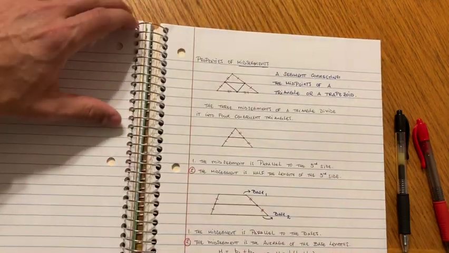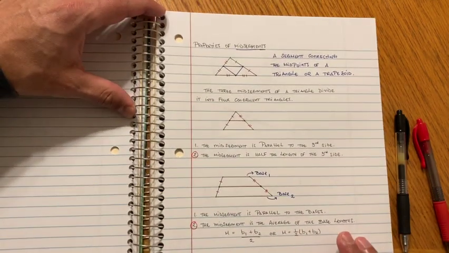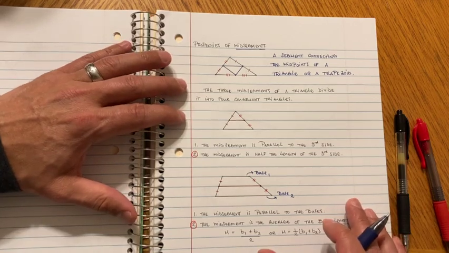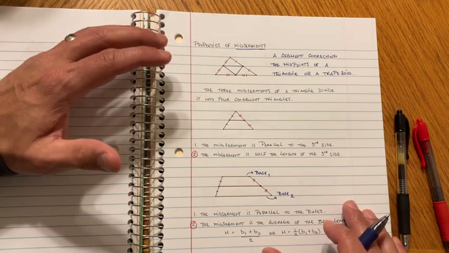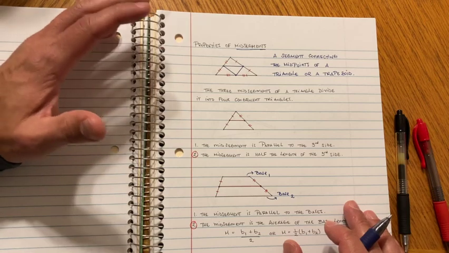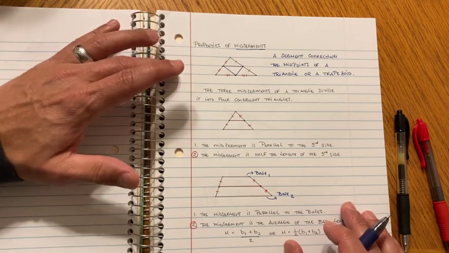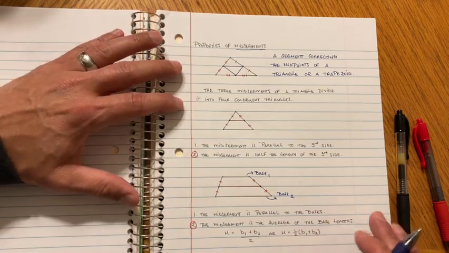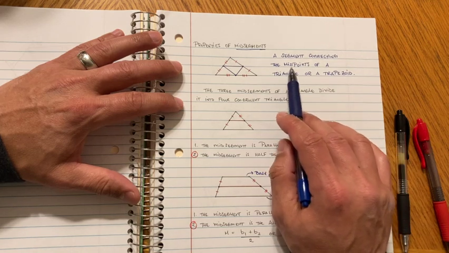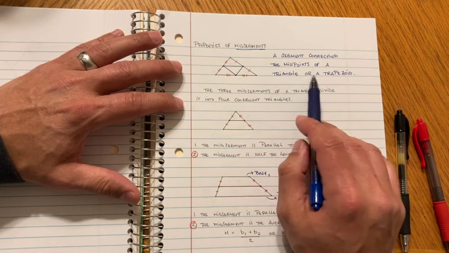The last element or property that I'm going to share with you is about mid segments, okay? So what are mid segments? We're just going to do two: triangles and trapezoids. Very, very easy. A mid segment connects the midpoints of a triangle or a trapezoid.